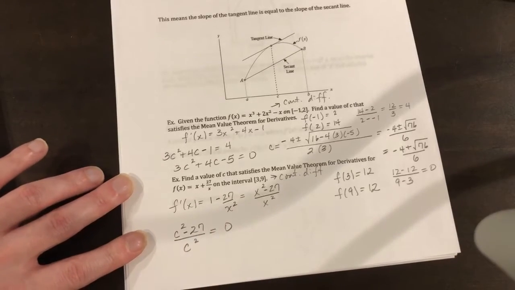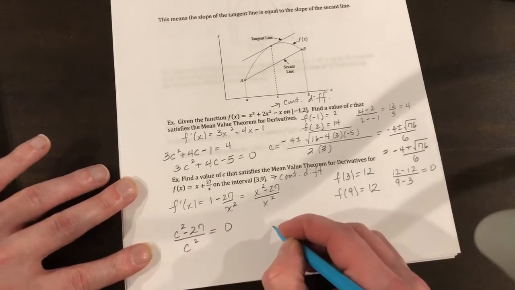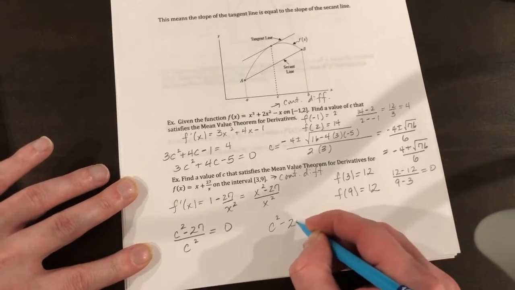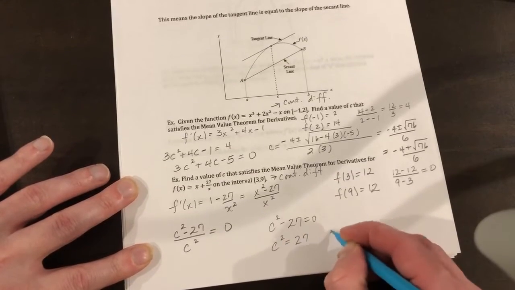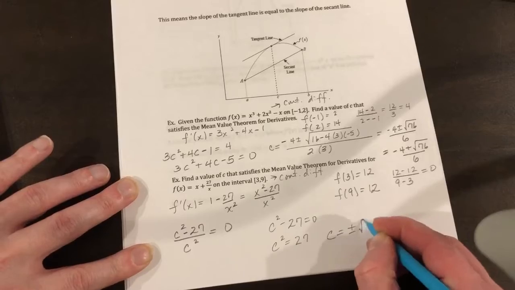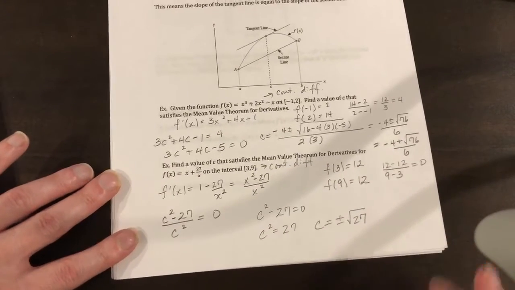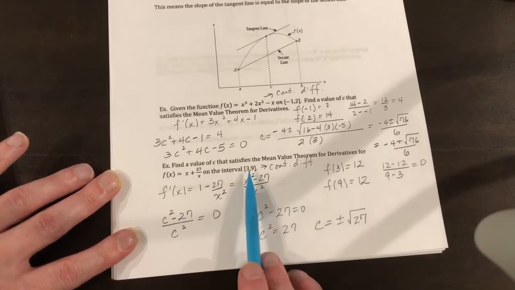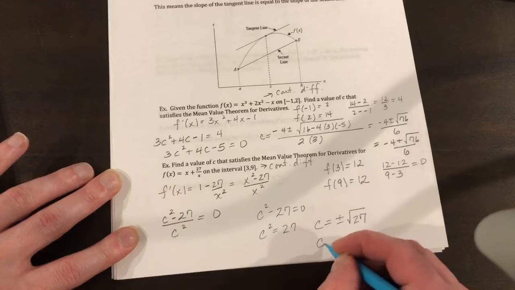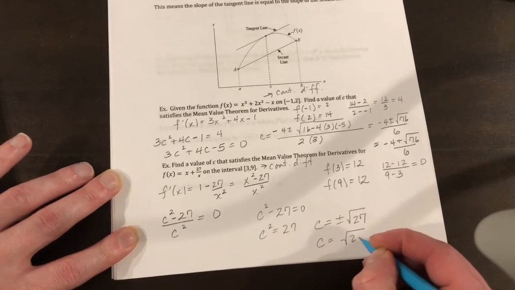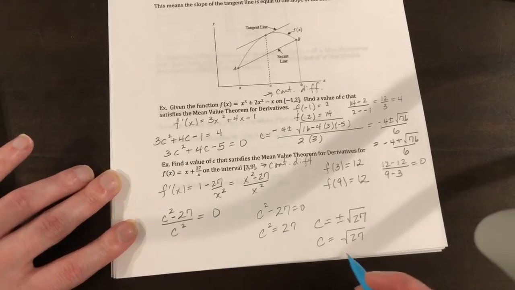Now, anytime I set a fraction equal to 0, I'm just concerned with the top. So I do c squared minus 27 is equal to 0. So c squared is equal to 27, and c is equal to plus or minus the square root of 27. Now, when we do this, we get our final answer. We can't use the negative branch because we're in between 3 and 9. So the only correct answer is going to be the square root of 27, which is 5 point something. Okay, so it should work.